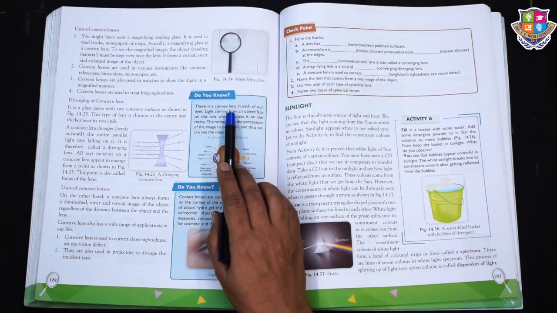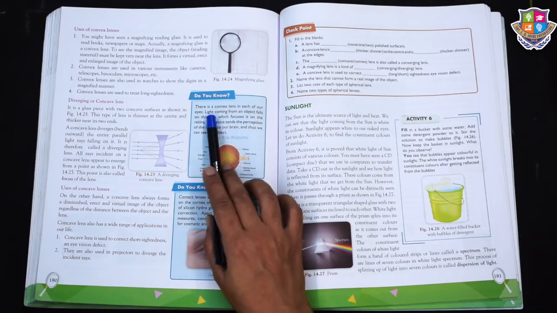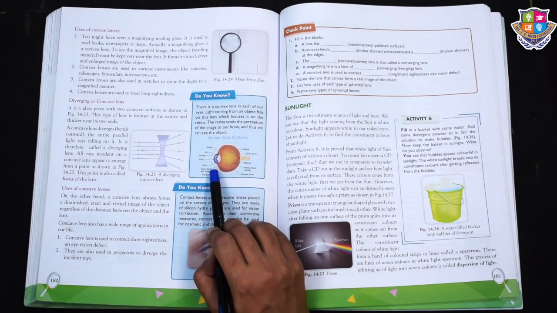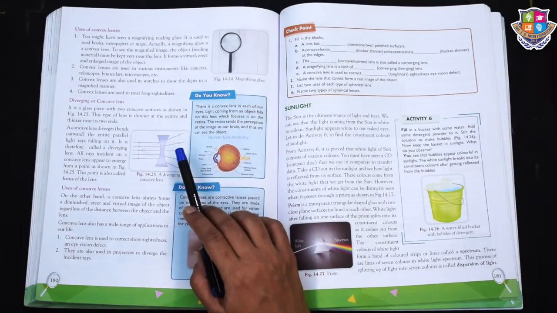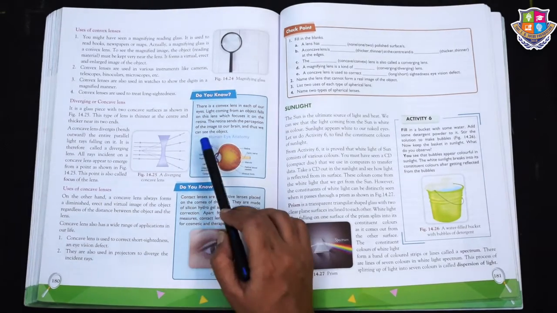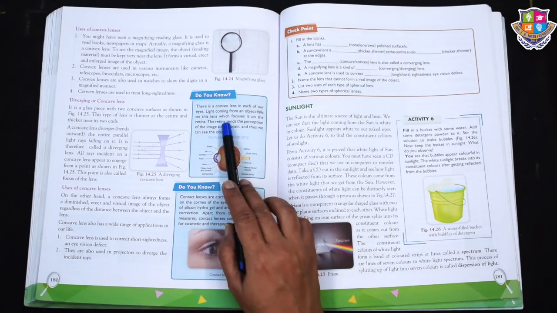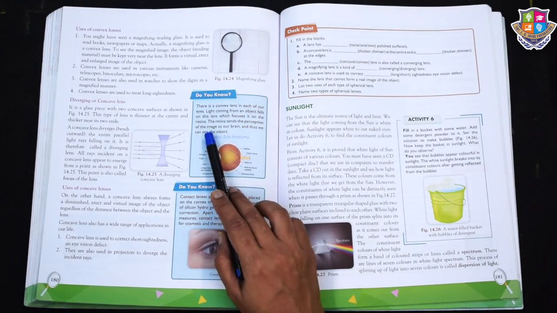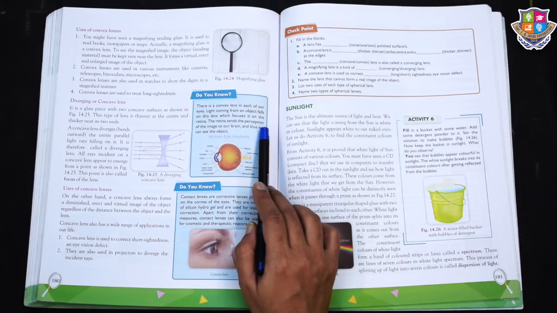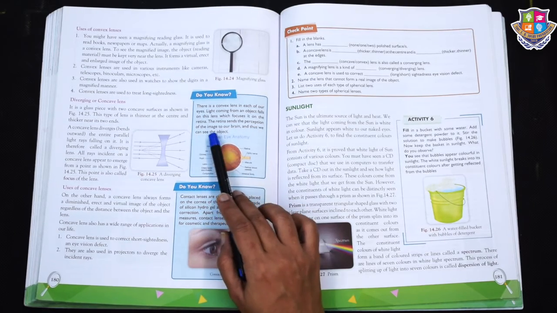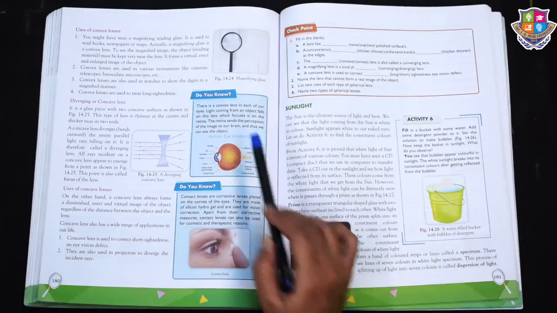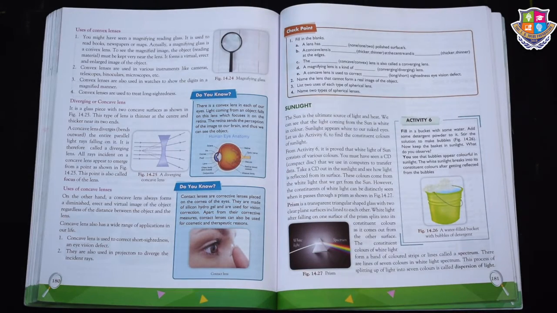There is a convex lens in each of our eyes. हमारी eyes में कौन सा lens है? Convex lens है. That means the one which is broader from the middle. Light coming from an object falls on this lens, which focuses it on the retina. The retina sends the perception of the image to our brain, and thus we can see the object. क्या procedure समझ में आया बच्चों?